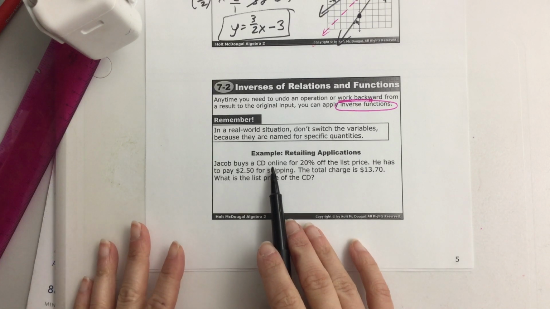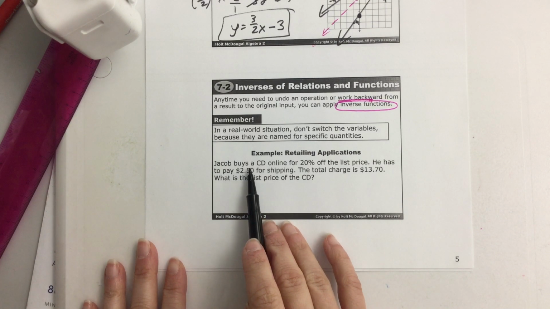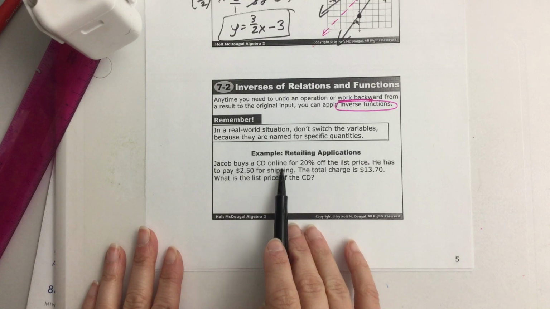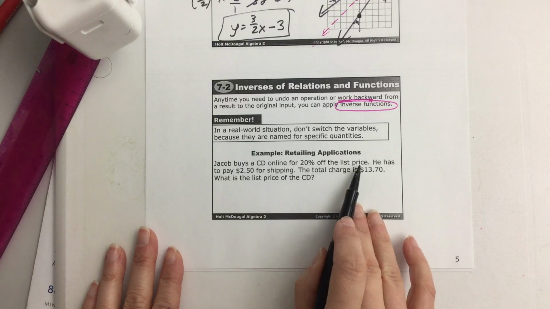So here's an example. Jacob buys a CD online for 20% off the list price.